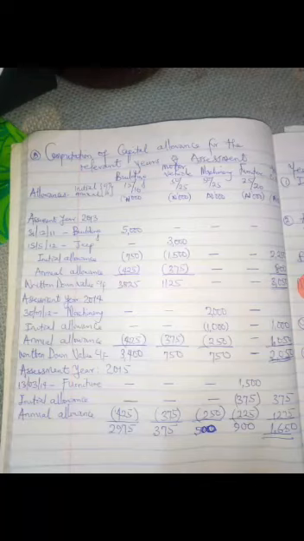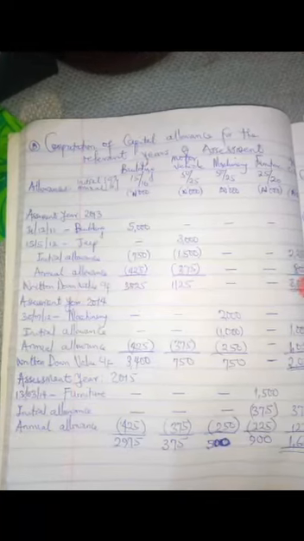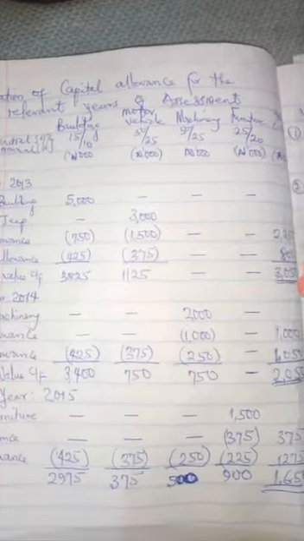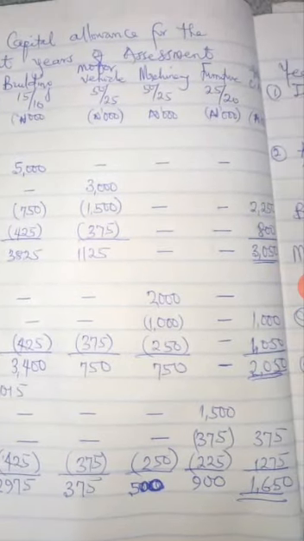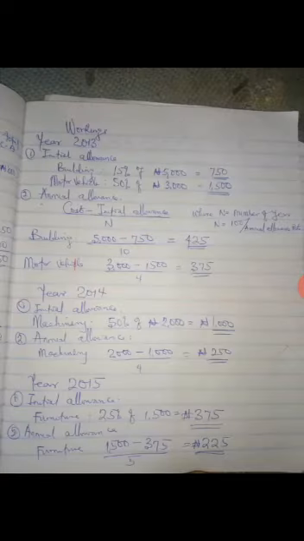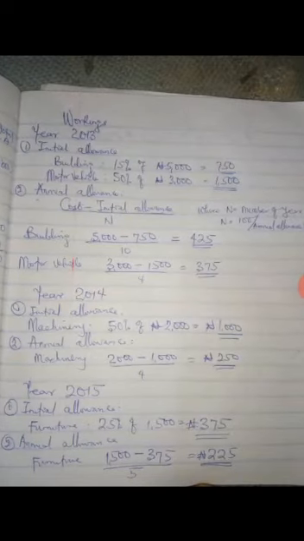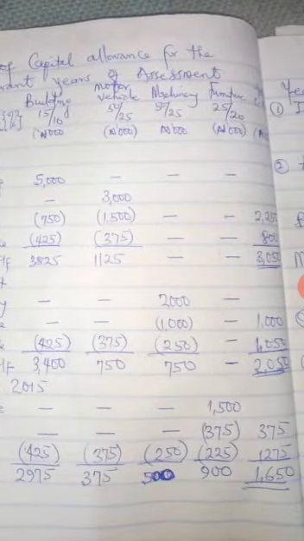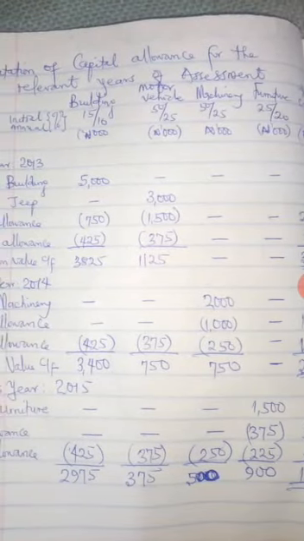So 2015 is just something like what we did in 2013 and 2014. In 2015, the first to look at is the asset that was acquired first, which is furniture. We have 1,500 here. For the furniture, the initial allowance is 25 and the annual allowance is 20. So we'll go to our workings. For 2015, initial allowance, they have furniture. 25% of 1.5 million will give us 375. That is the 375 gotten here, which is the initial allowance.